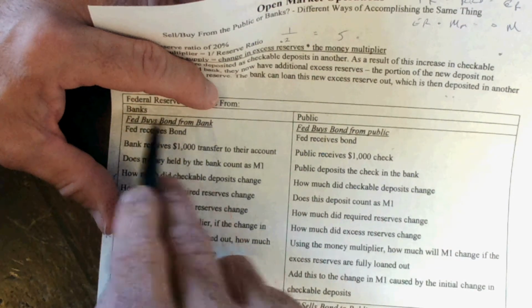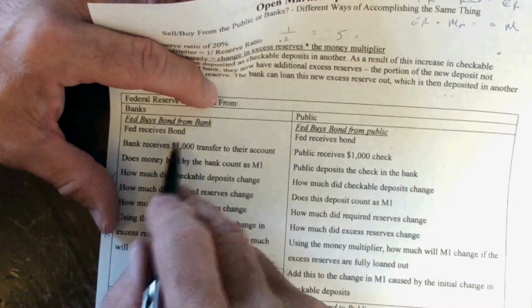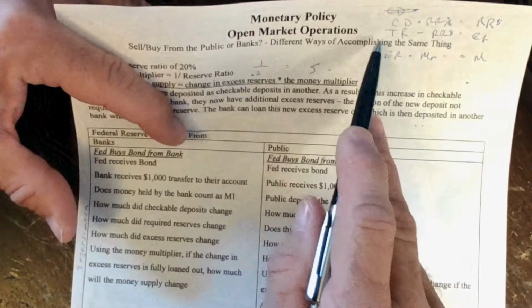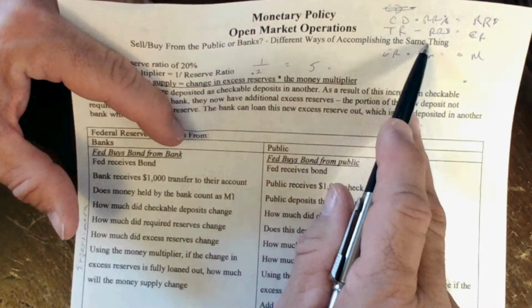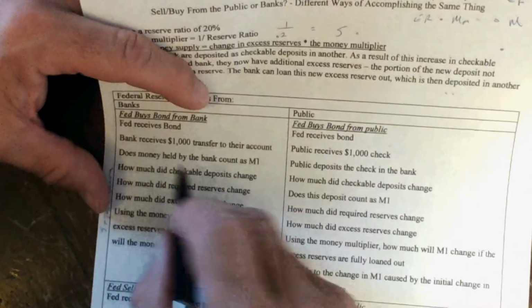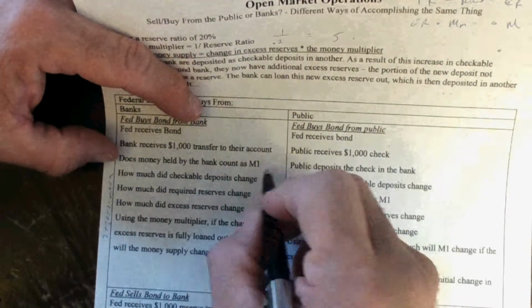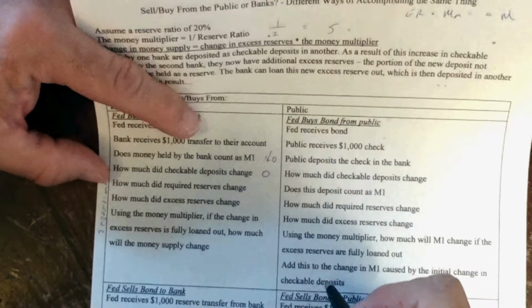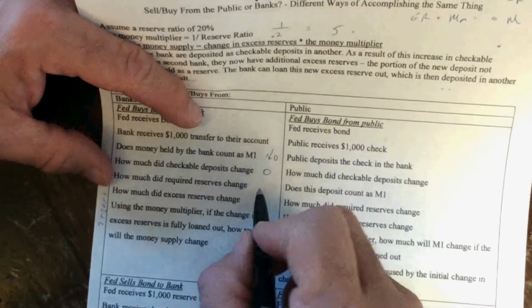The Federal Reserve sends the bank money in exchange for the bond. So the Fed receives the bond, and the bank receives $1,000. That goes into owner's equity, not checkable deposits. So we do not apply the reserve ratio to owner's equity. Does money held by the bank count as M1? No. How much did checkable deposits change?